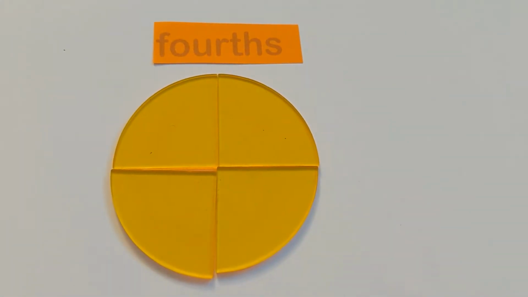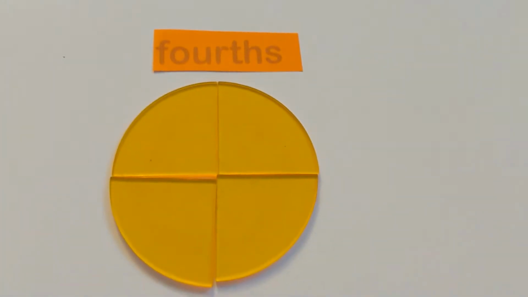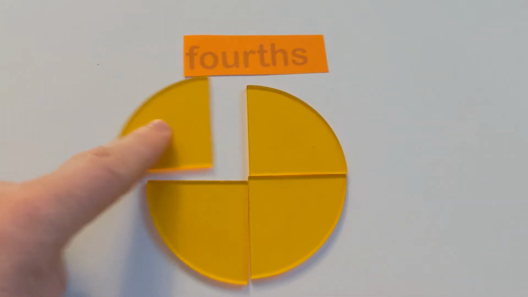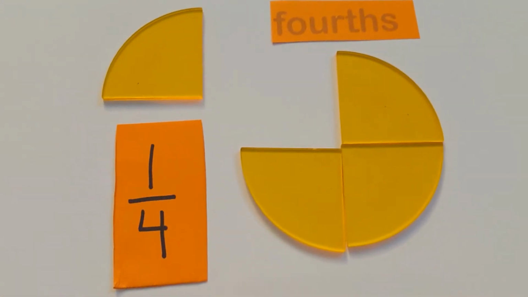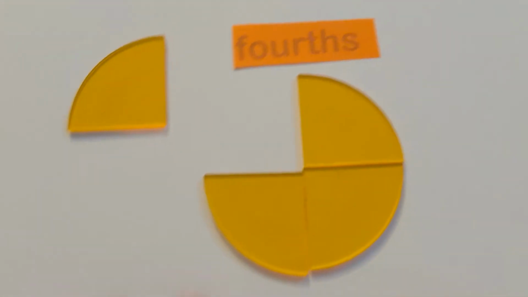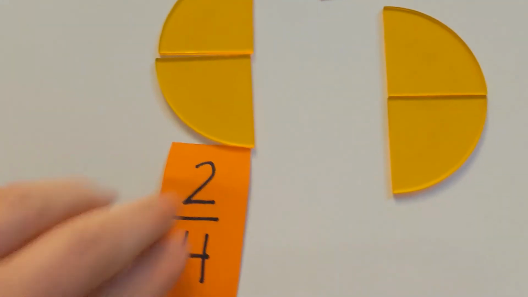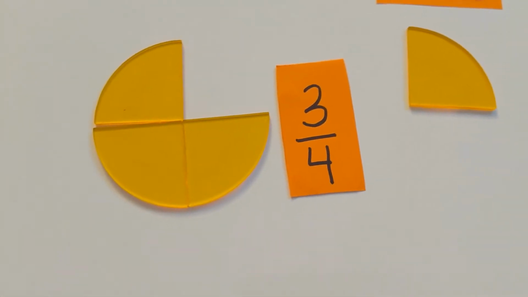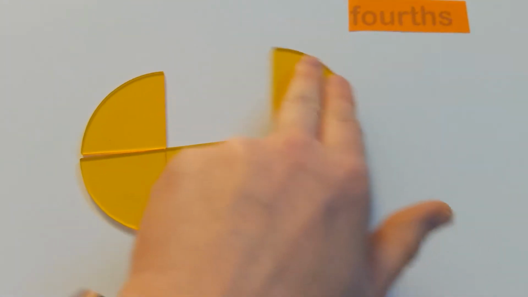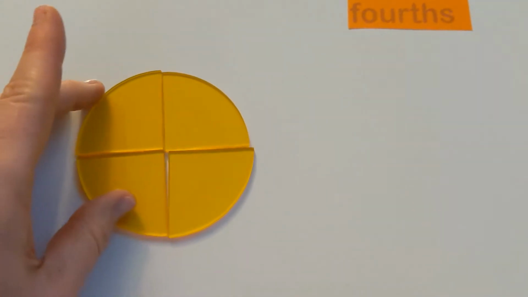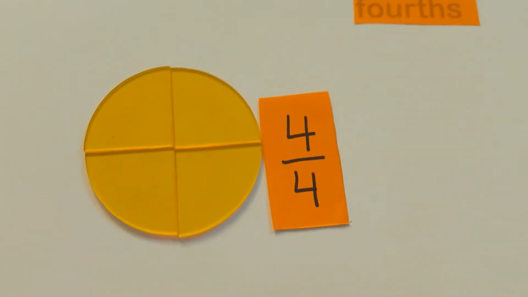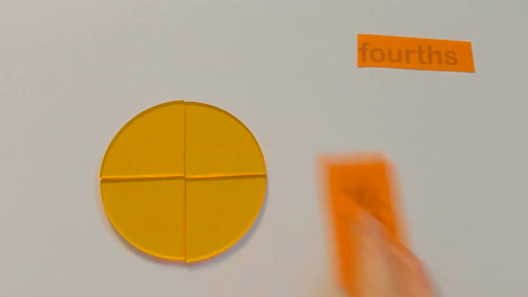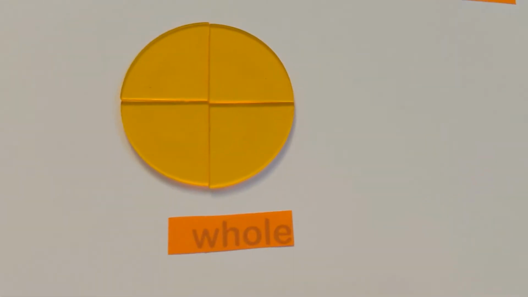I have my whole circle and I've cut it into fourths. So there's 4 equal pieces. And if I look at one of those pieces, that's 1/4. If I choose 2 of those pieces, that's 2/4. If I choose 3 of those pieces, that's 3/4. But if I have all 4 pieces together, how much is that? You guessed it, 4/4. So that would be my whole circle, right?